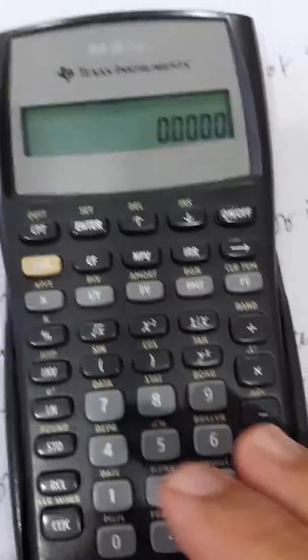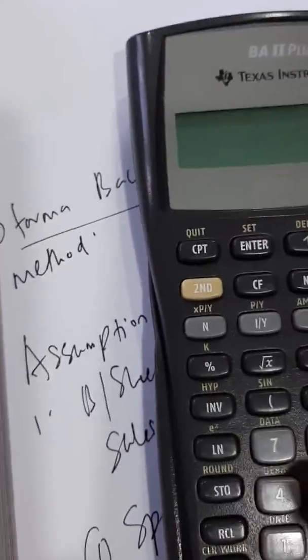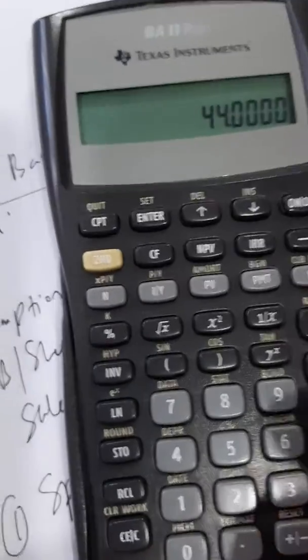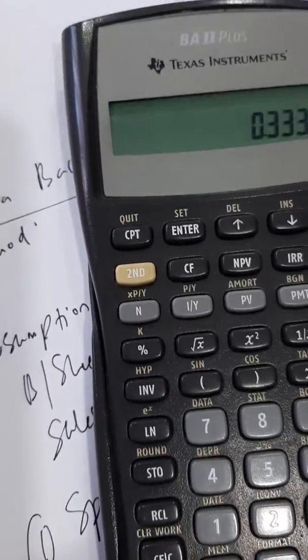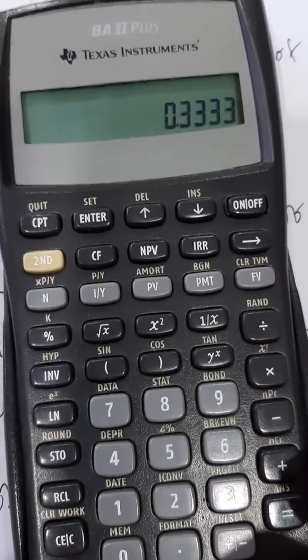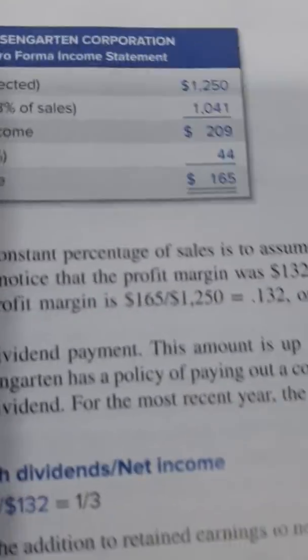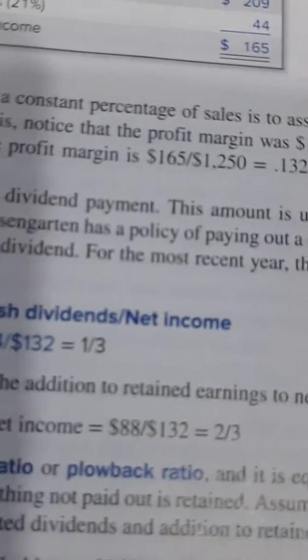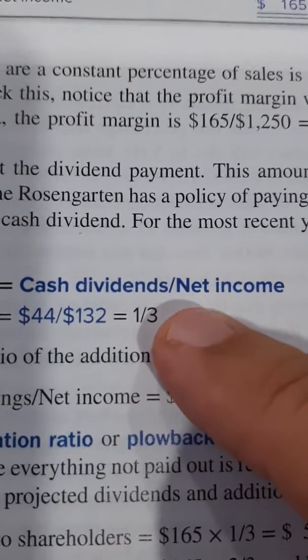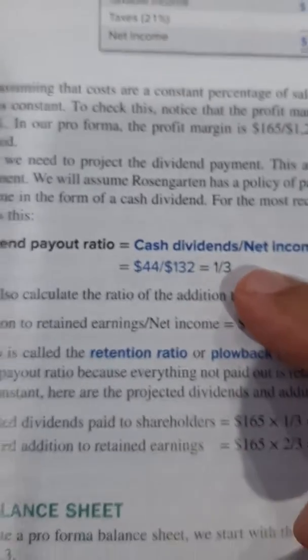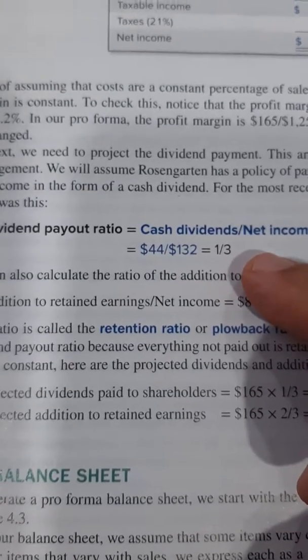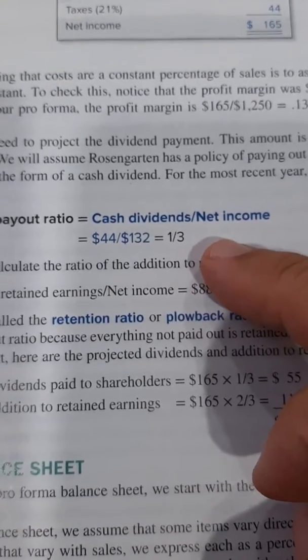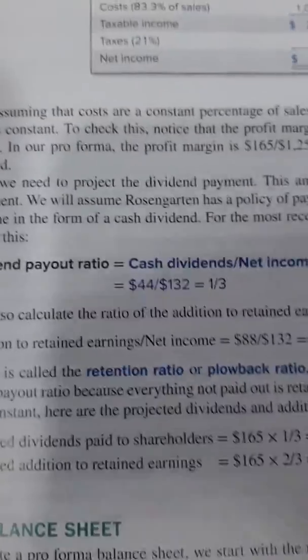Therefore, the dividend payout ratio is 44 divided by 132, which is equal to 33%, or one third. This is the dividend payout ratio. The formula for dividend payout ratio is cash dividend divided by net income.